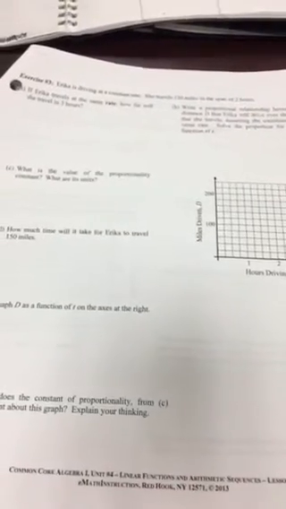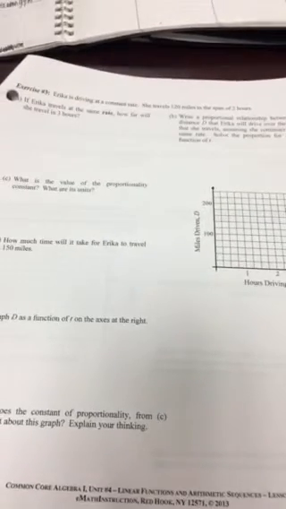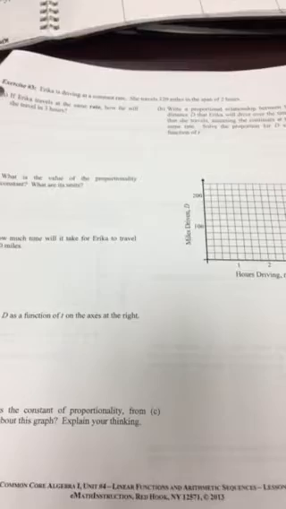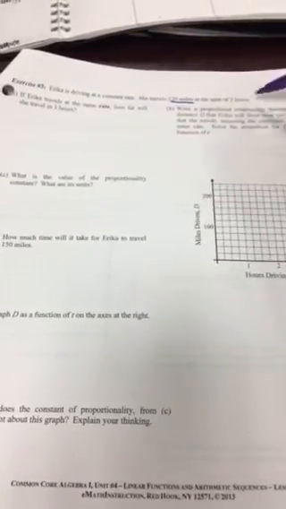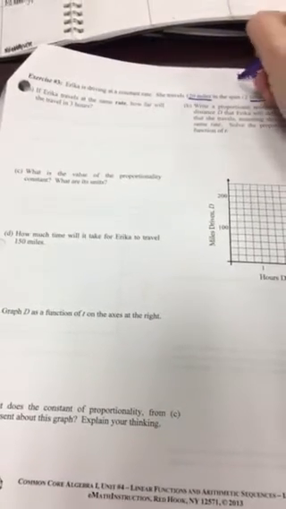Okay guys, this is exercise 3 on unit 4, lesson 1. And we're setting up fractions. It says Erica is driving at a constant rate. She travels 120 miles in 2 hours. So I'm going to make the fraction miles over hours.